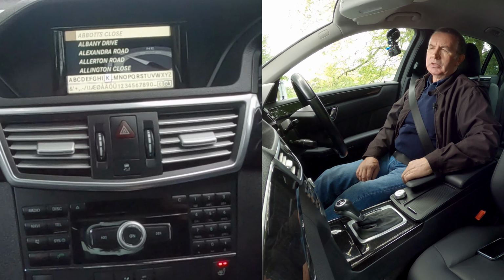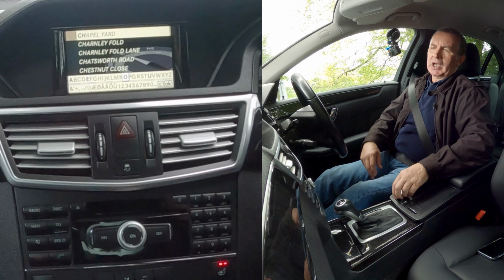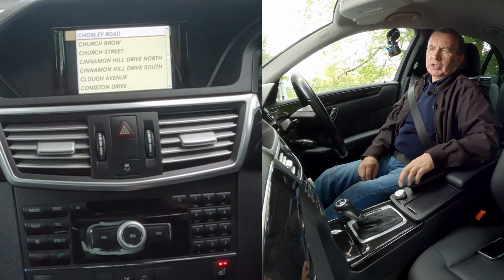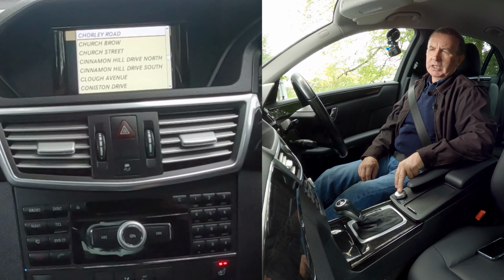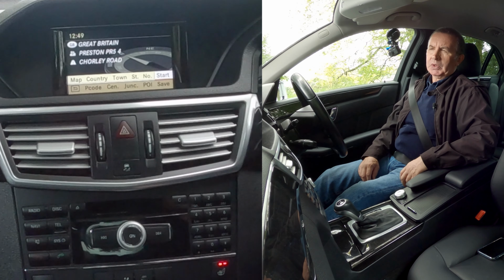So street, I need to go to, it will, once you've put a few letters in, it narrows it down each time. Get the O in, and Chorley Road's right at the top, highlighted. But alternatively, if it was any of those others, you could just turn the rotary selector, take it down, but we want Chorley Road, Chorley Road.